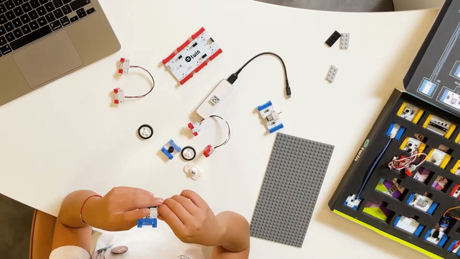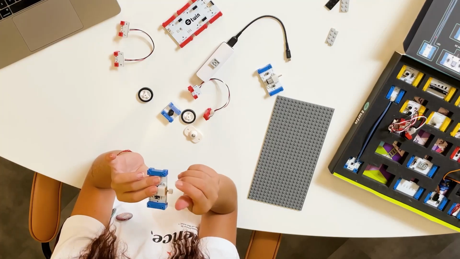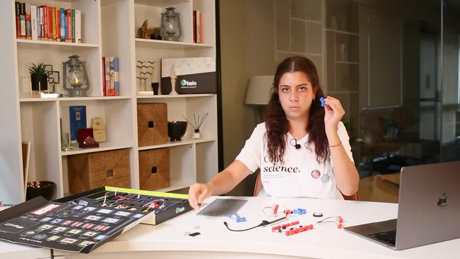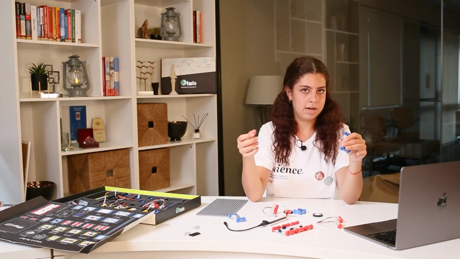Firstly, we need to make sure that we're taking these white plastic pieces out of our motor so we can connect it with the wheels. It can be a little bit hard, so you may have to pull it. If the students are struggling with it, you can help them out.